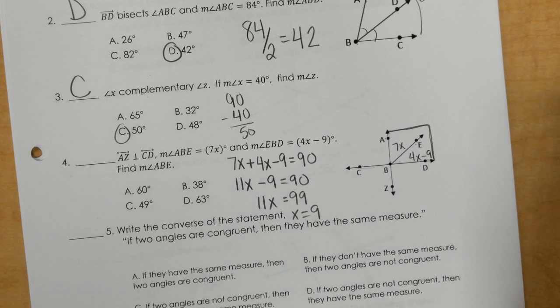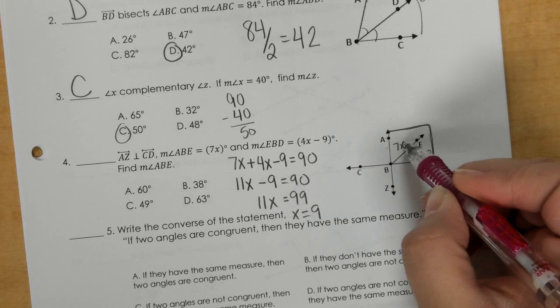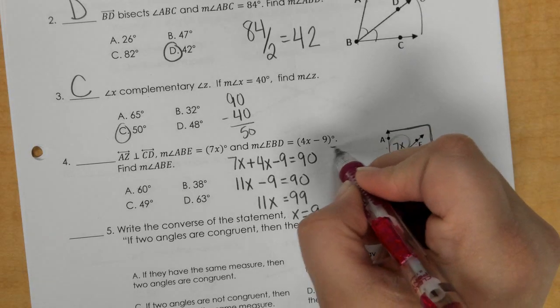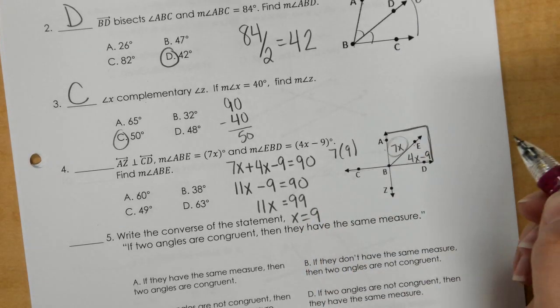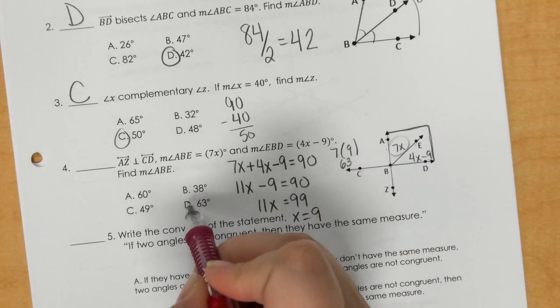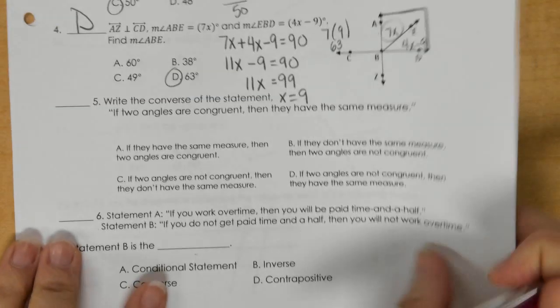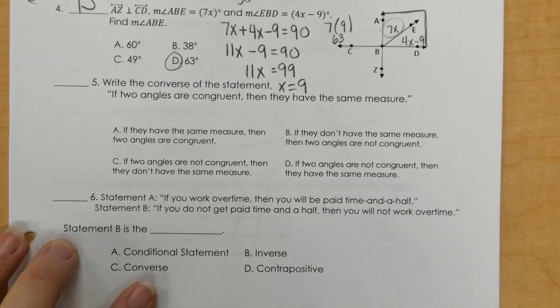But it says to find the measure of angle ABE. So I plug the 9 back into this part right here, 7 times x. So 7 times 9 is 63. So that is D.